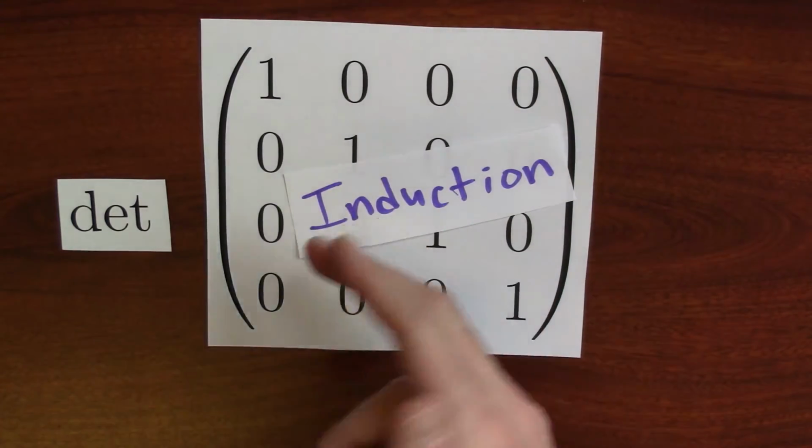Well, this sort of argument comes up a lot in linear algebra. There's just a ton of opportunities in linear algebra to think about mathematical induction. This is called mathematical induction. It's a very powerful technique. And I hope you're really excited about mathematical induction.